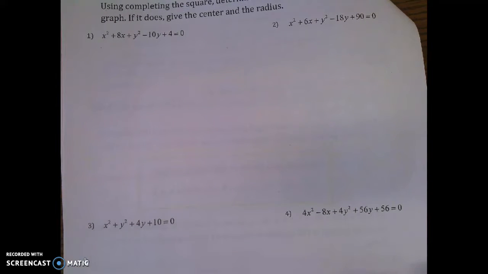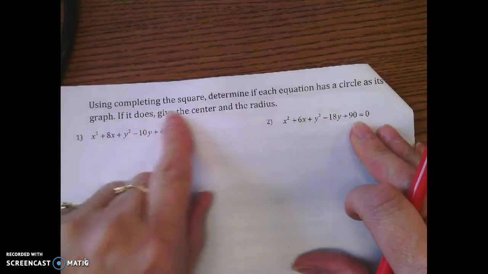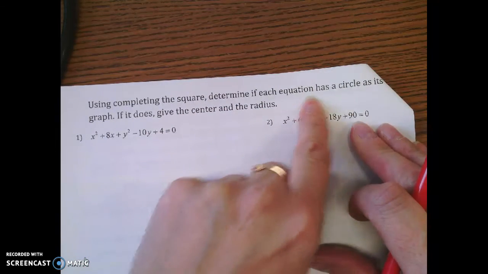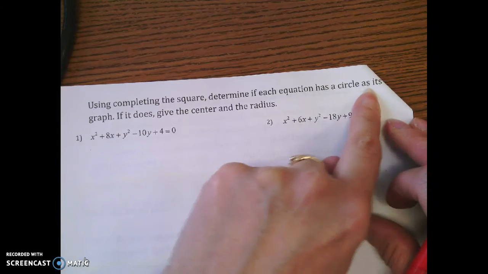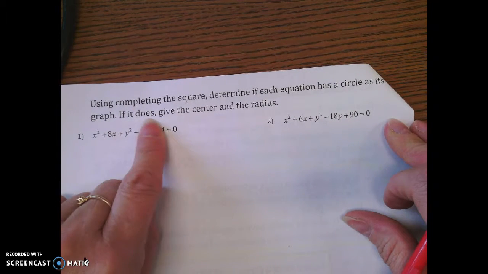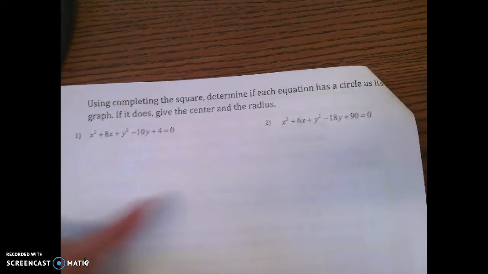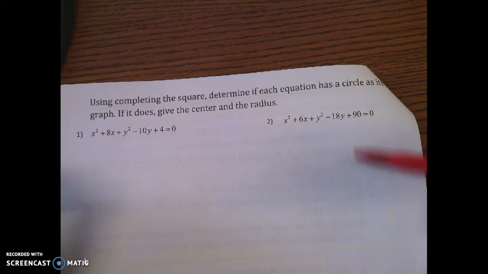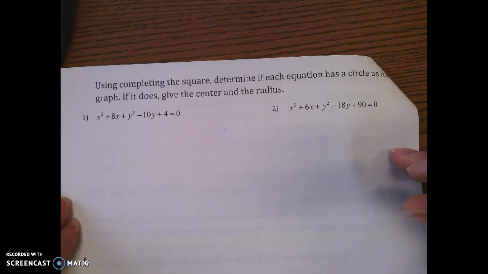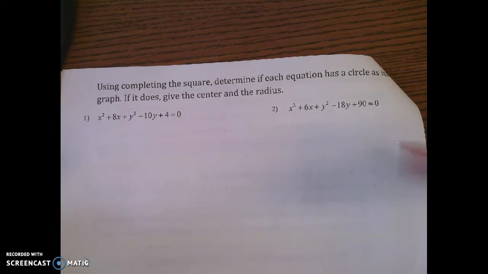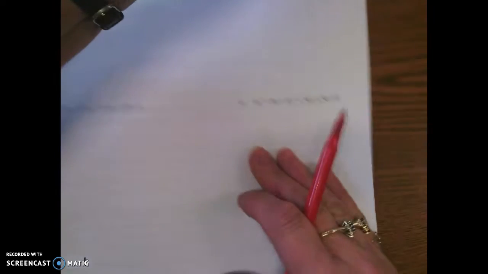So moving on to page 7, the hardest one on this page is 4, so I'm going to do that one. It says use completing the square to determine if each equation has a circle as its graph. If it does, then give the center and radius. And if it's not a circle, like if you get the radius is 0 or the radius is negative, then it's not a circle. You're just going to say not a circle. All right, so let's do problem 4.